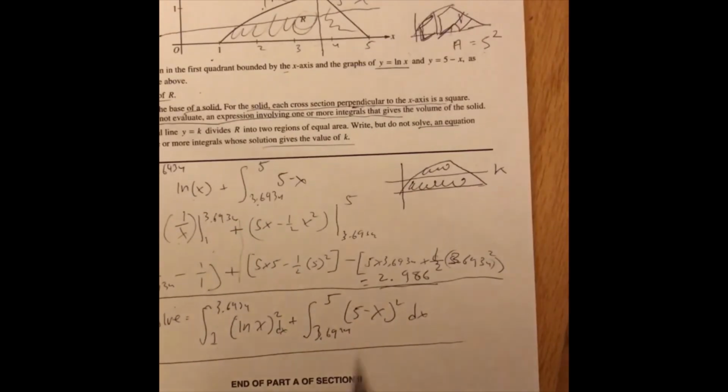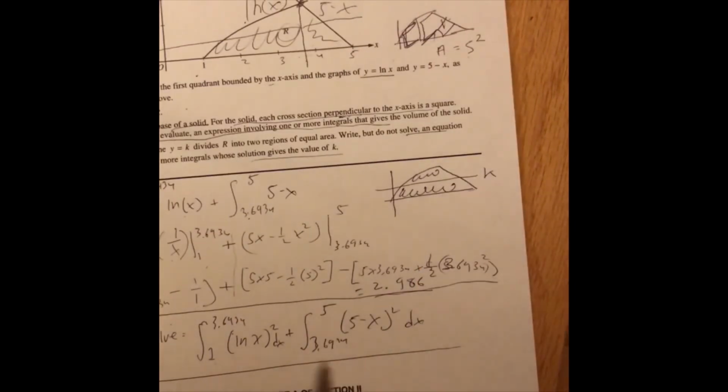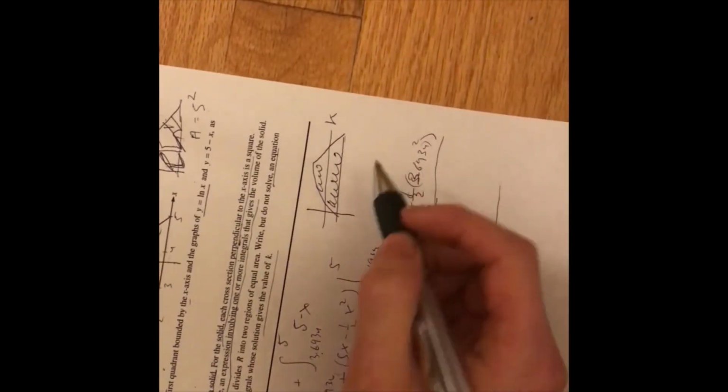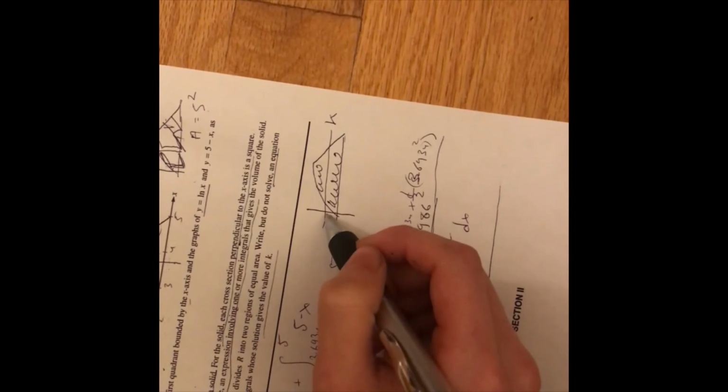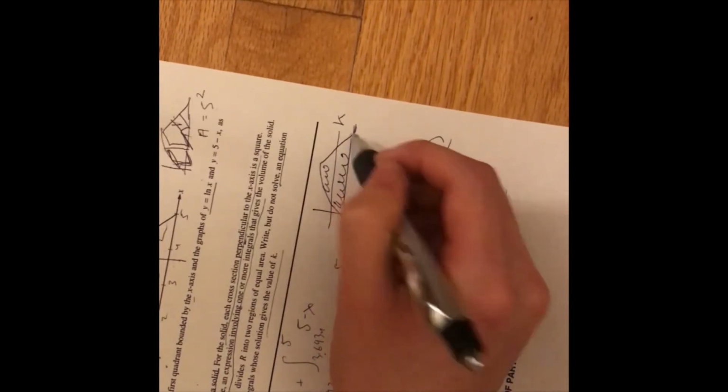So the thing about this is a horizontal line. To find an integral, you'd have to basically rotate this 90 degrees, because we have to have it with respect to y.